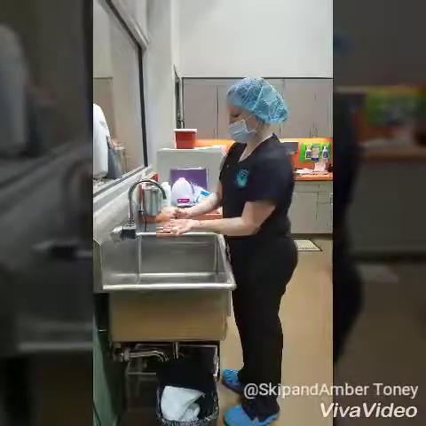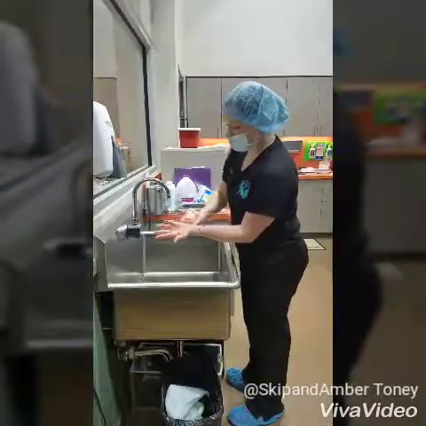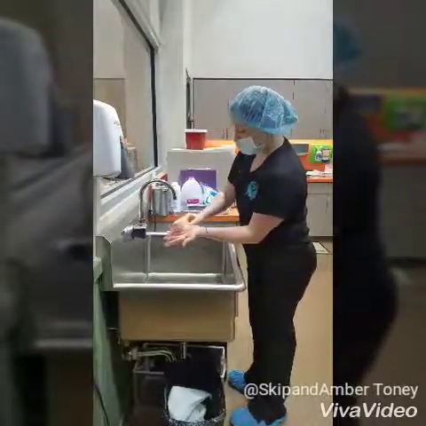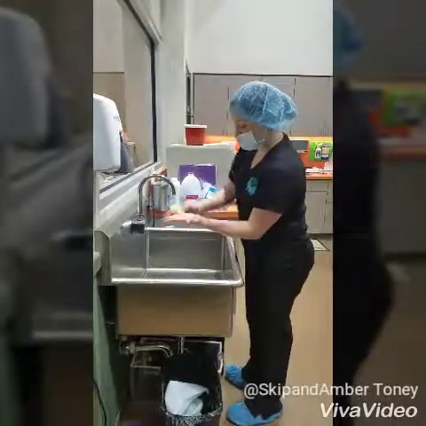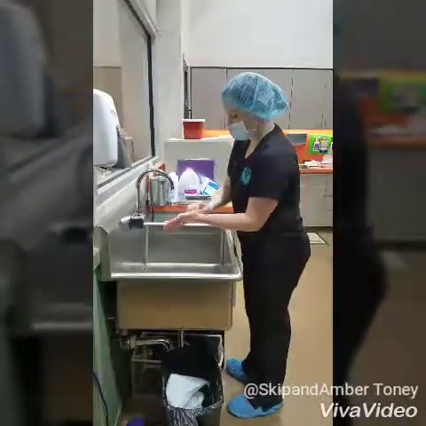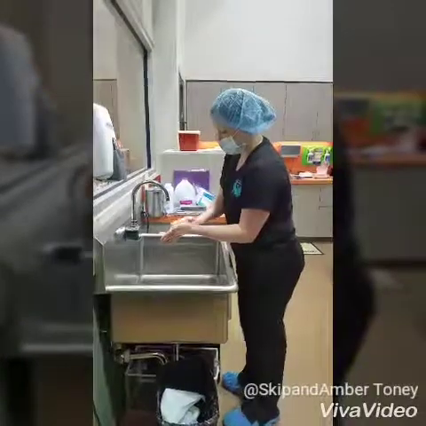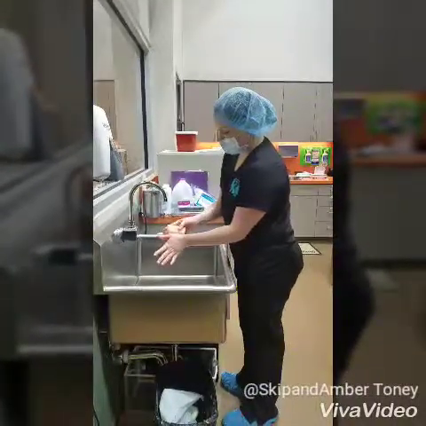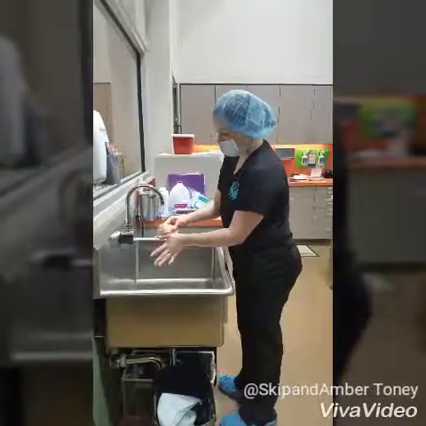I'm going to move to the end of my hand, and I'm going to scrub down the palm of my hand to my wrist. Move to the palm of my hand in circular motion. And then get my thumb, including the side of my hand here.